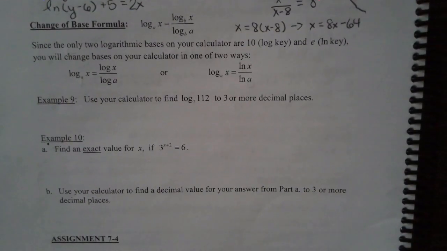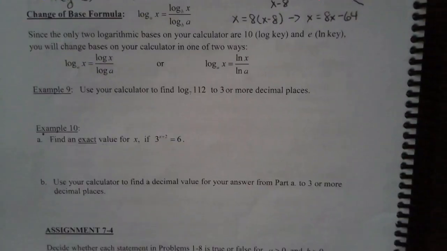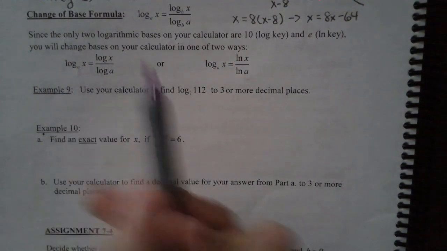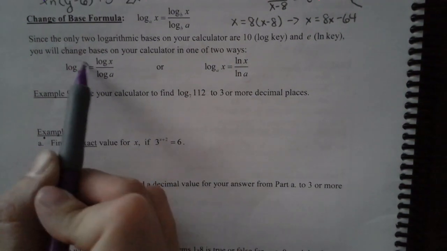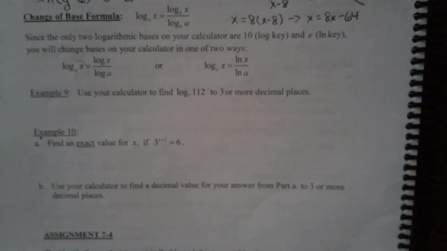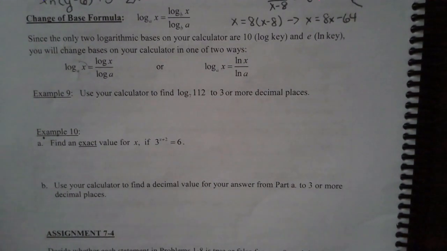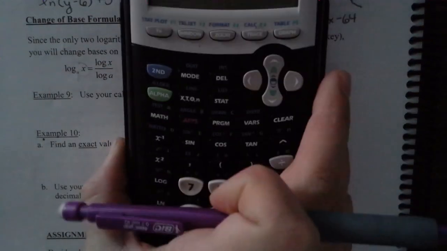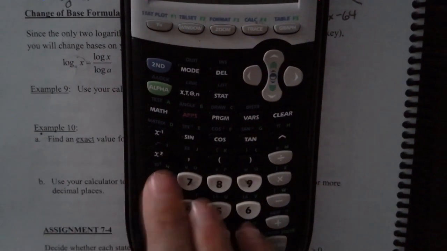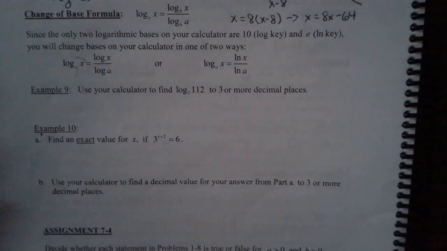Alright, so this area down here, guys, has this change of base form. So what I'm going to do here, though, is you can go and follow this and say log base a of x. The idea is last year your teacher said, hey, the only log on your calculator is log base 10. Do you remember that?